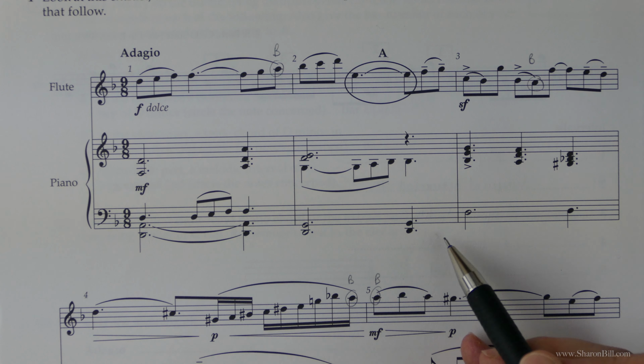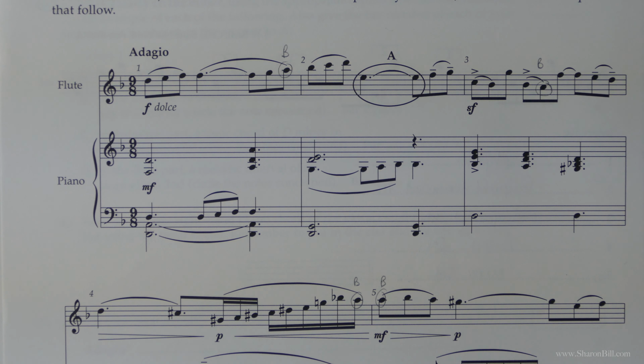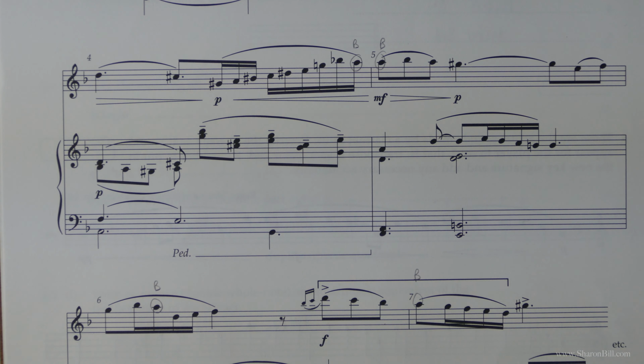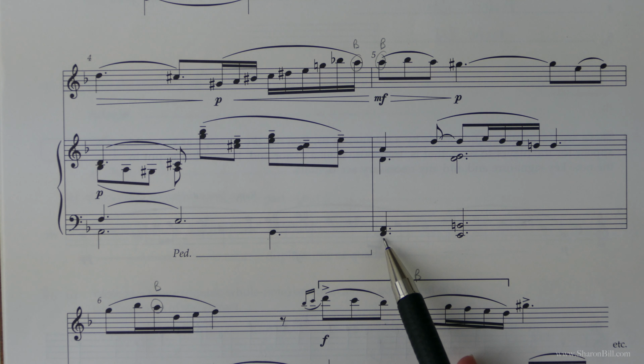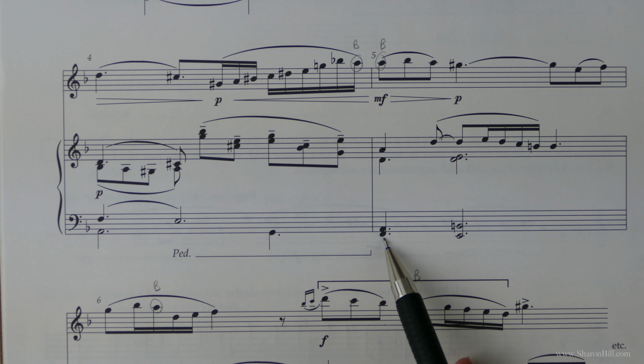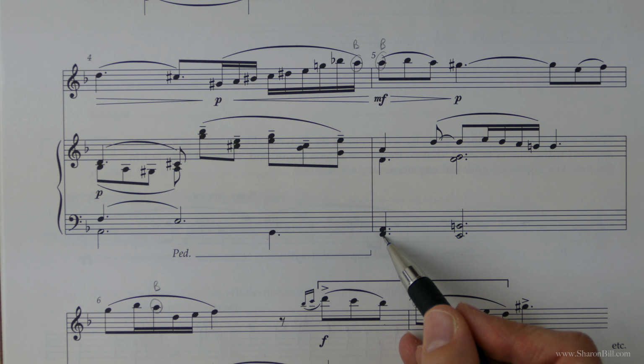That's a D. So that's a D. Let's carry on. That's an A. That's a G. Here we have a note F. So that's the correct bass note.